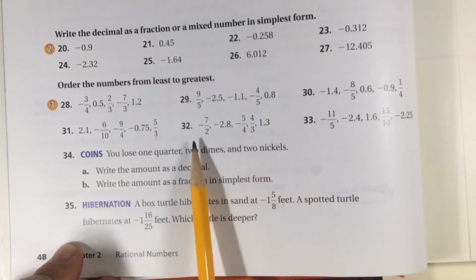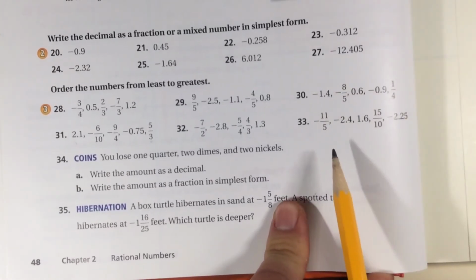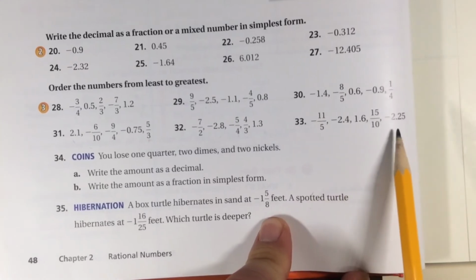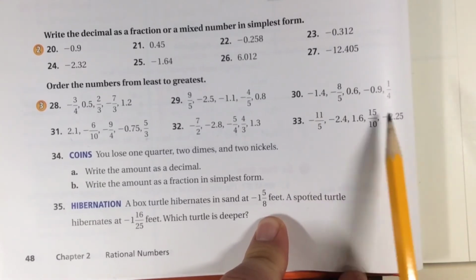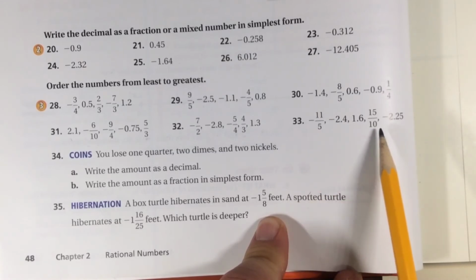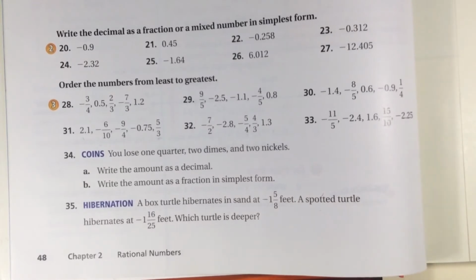So that one was nearly in order, just the way it was written. Number 33, negative 2.4, negative 2.25, negative 11/5, 15/10, and then 1.6. All right, on to the last two.